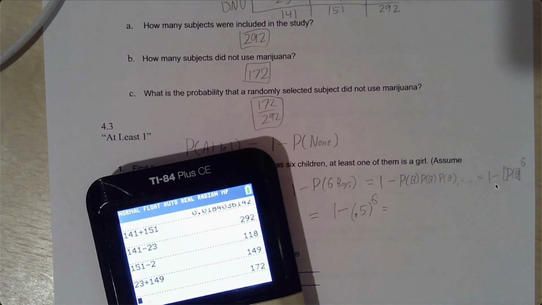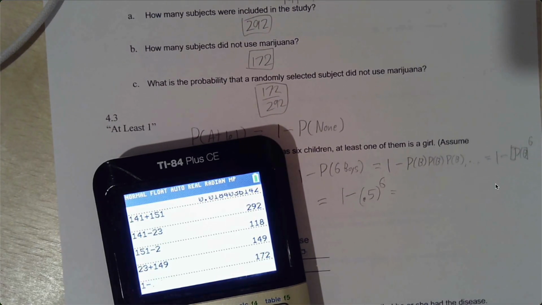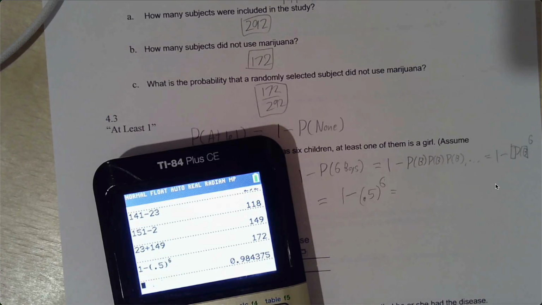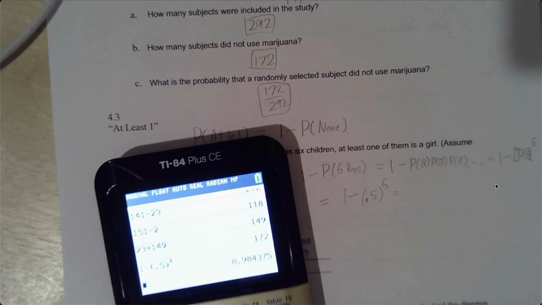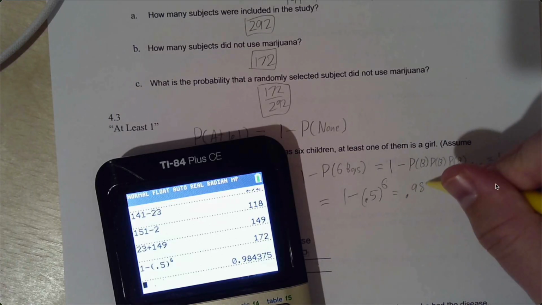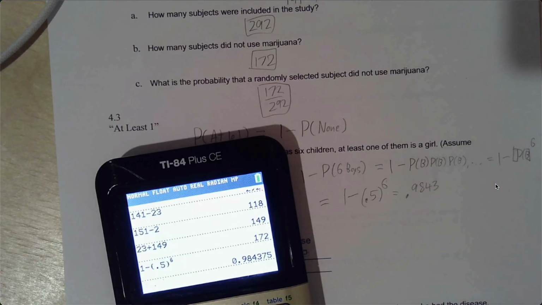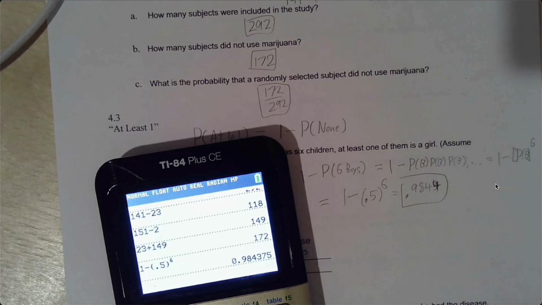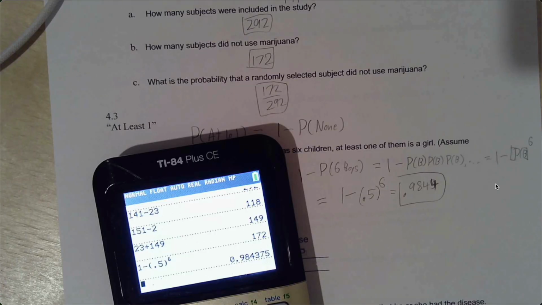The order will matter this time because of PEMDAS. 1 minus 0.5 to the 6th power. Actually, maybe it won't, because we do exponents in parentheses before. But anyways, you end up with essentially 0.9843, if you round to 4 places. If you dissect that and think about it, what that's saying is, if there are 6 children, the probability of getting at least one girl is about 98%.